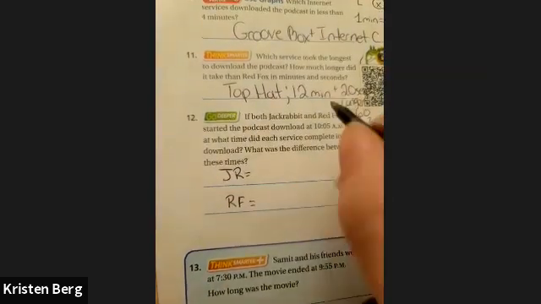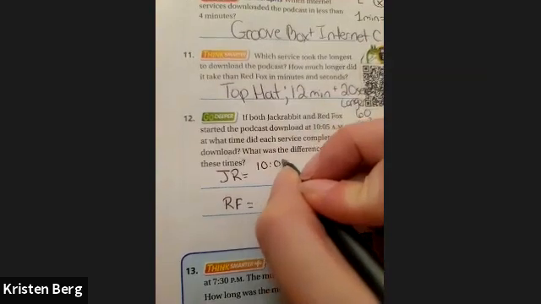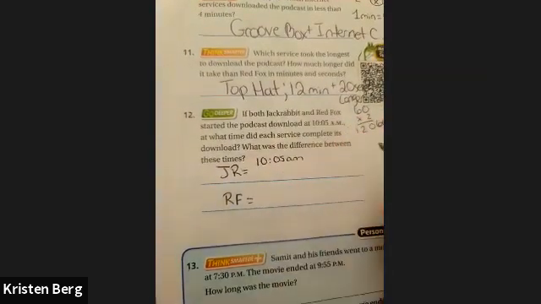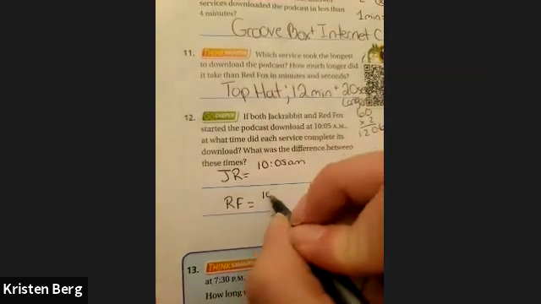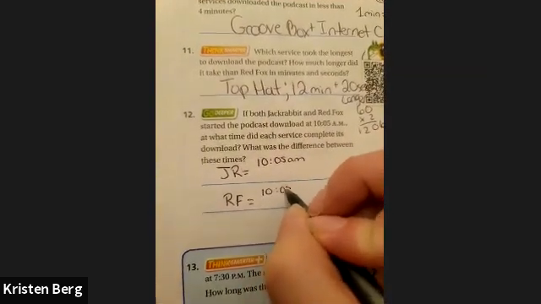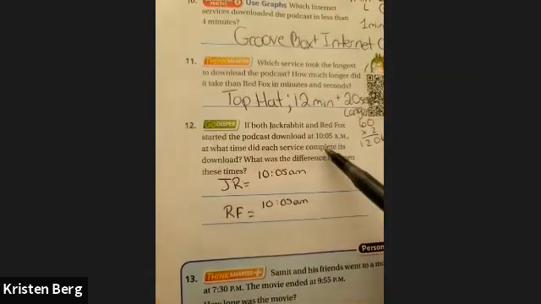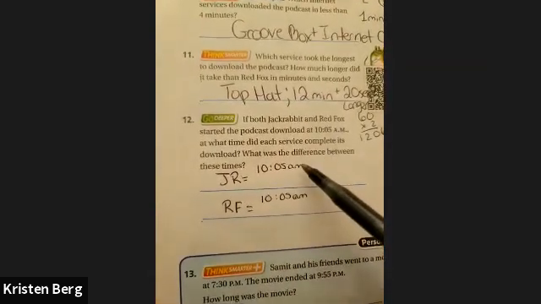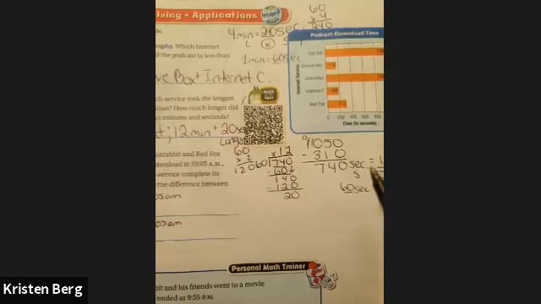They're both going to start at 10:05 a.m. So if it downloads starting at 10:05, what time will each service complete its download? So we got to figure out when it will end.